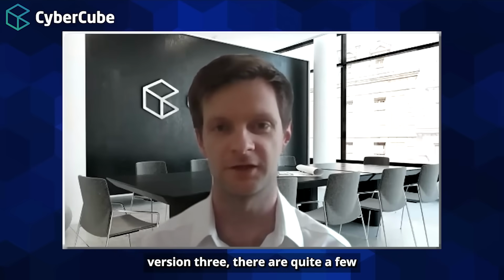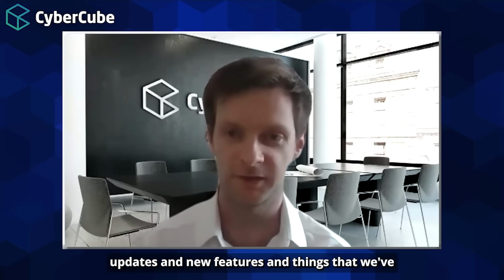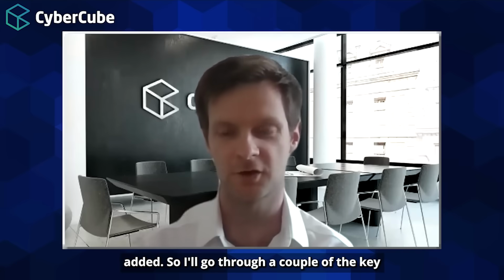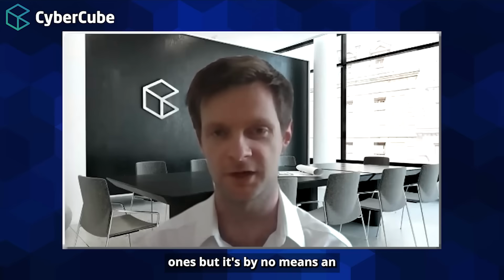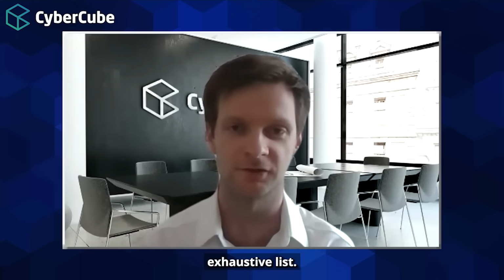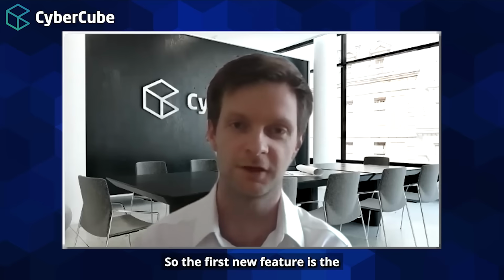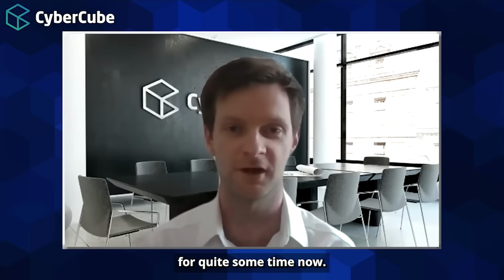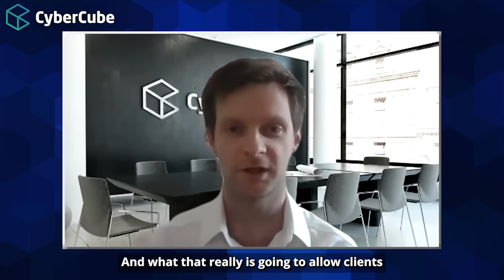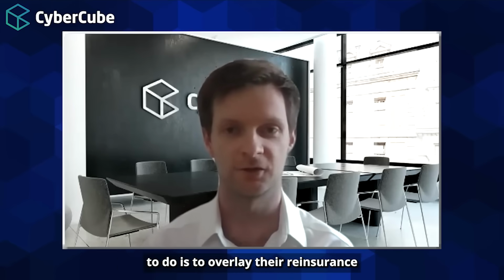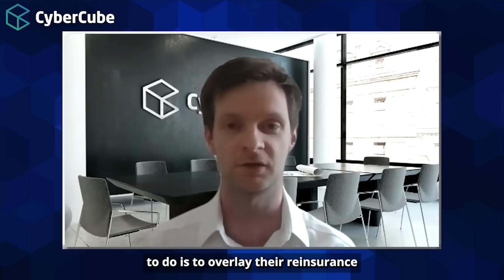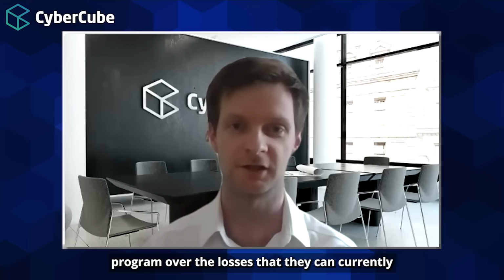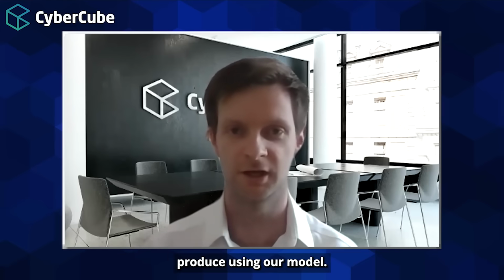So between Portfolio Manager version 2 and version 3, there are quite a few updates and new features that we've added. I'll go through a couple of the key ones, but it's by no means an exhaustive list. So the first new feature is the introduction of the reinsurance engine, which is something that's been on our roadmap for quite some time now. What that really is going to allow clients to do is to overlay their reinsurance program over the losses that they can currently produce using our model.